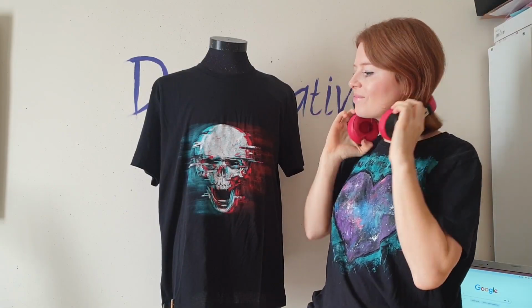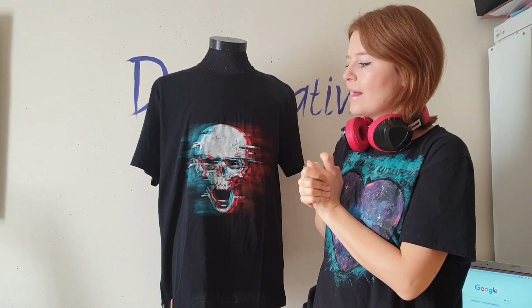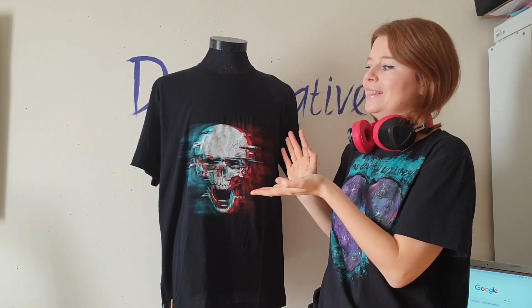Okay, painting of the skull is finished, and I can say that even to copy this image was so confusing, but I did it.